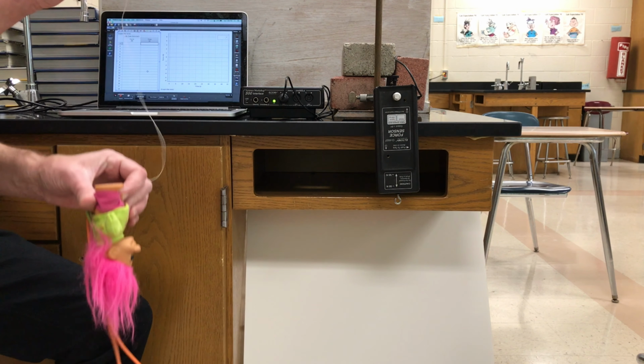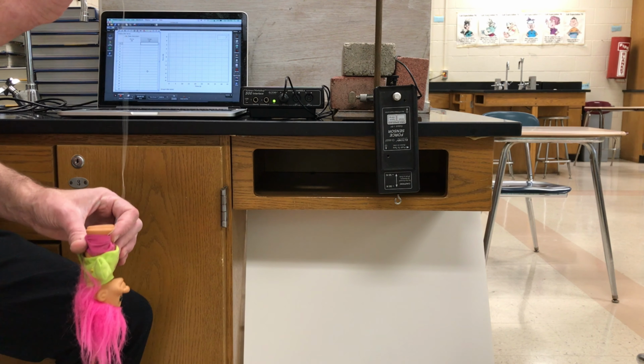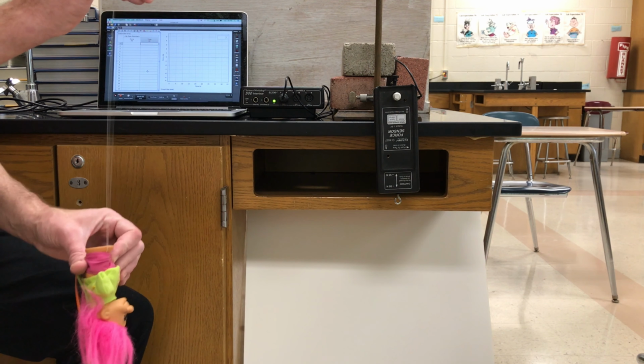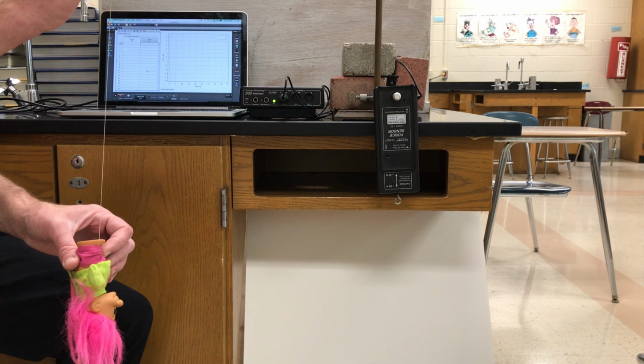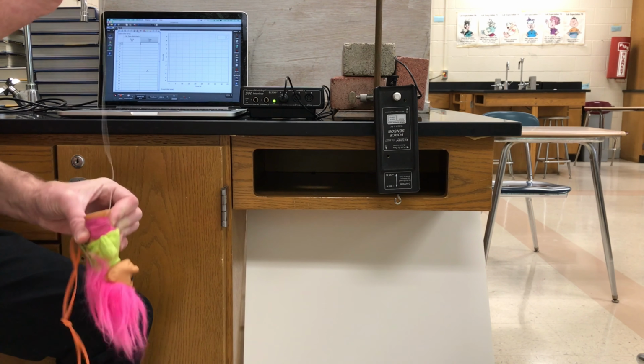By the very end of this fall, the troll's going to have momentum, maximum momentum, because it's gaining speed as it falls. But then suddenly, it's yanked to a stop. So this force impulse due to the string has to stop the momentum of the troll.